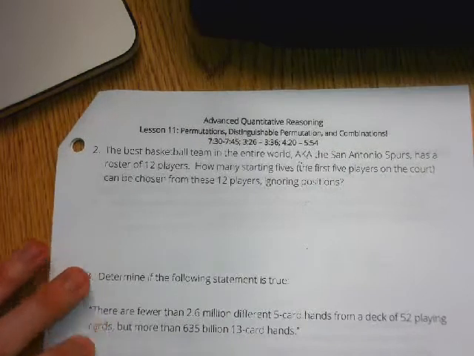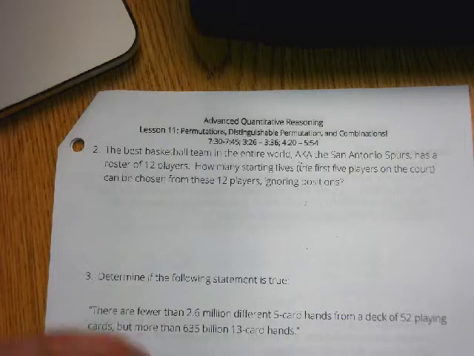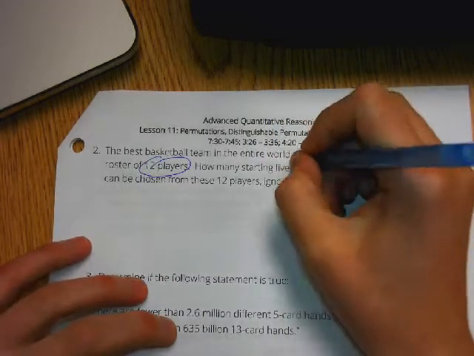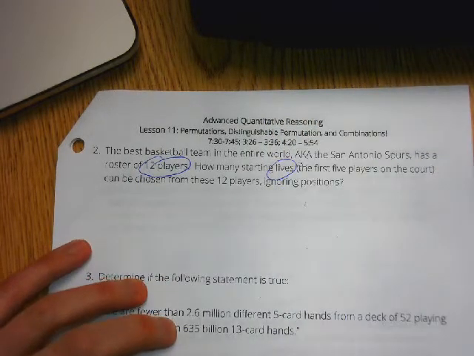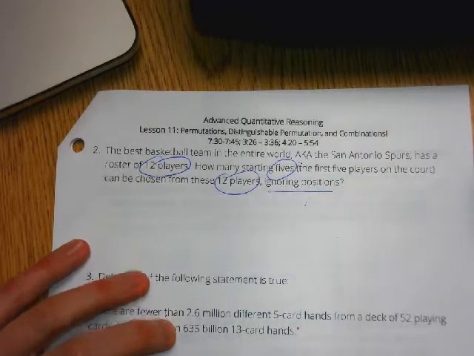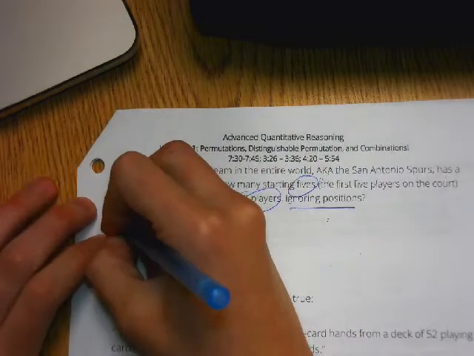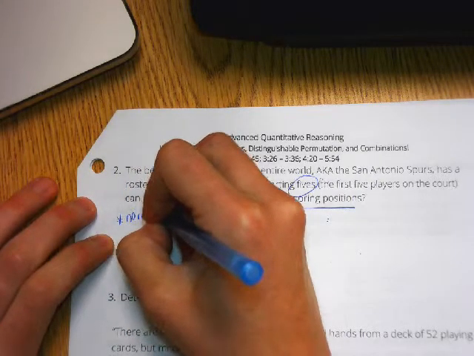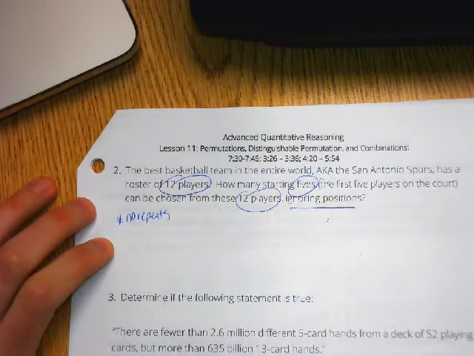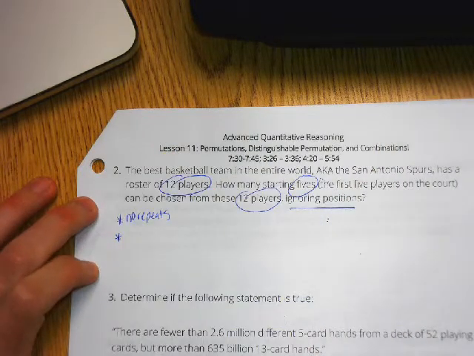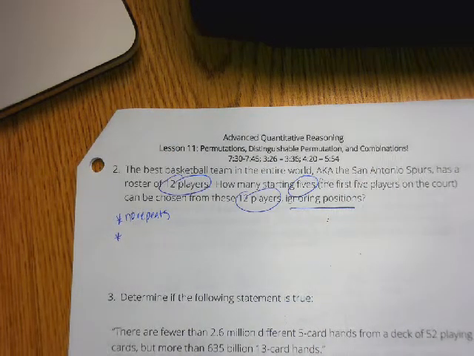So let me go on to the next practice problem. The best basketball team in the entire world, aka the San Antonio Spurs. Yes, I am a San Antonio Spurs fan. Has a roster of 12 players. How many starting 5s, or the first 5 players on the court, can be chosen from these 12, ignoring positions? So obviously, there's no repeats. Once I choose one of the players, I can't choose that player again.